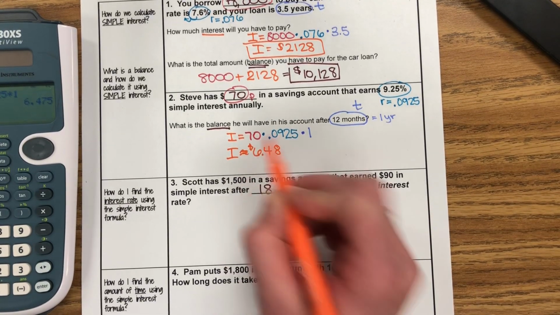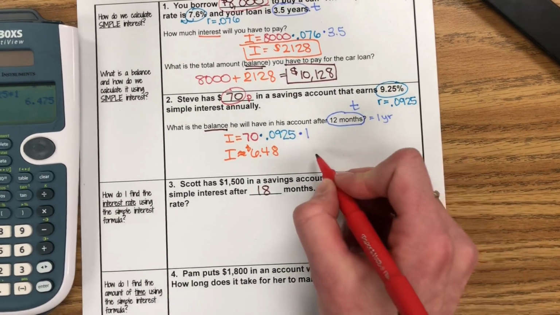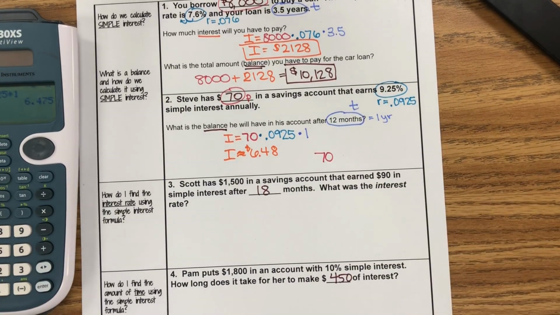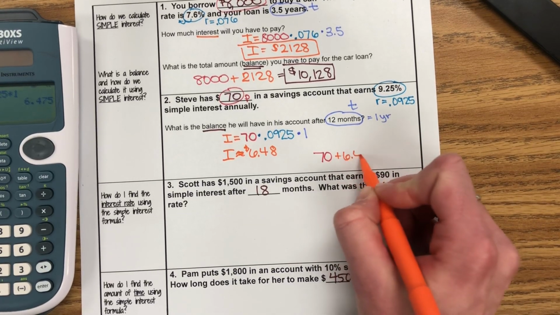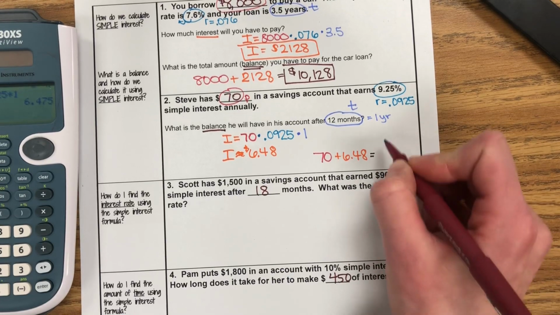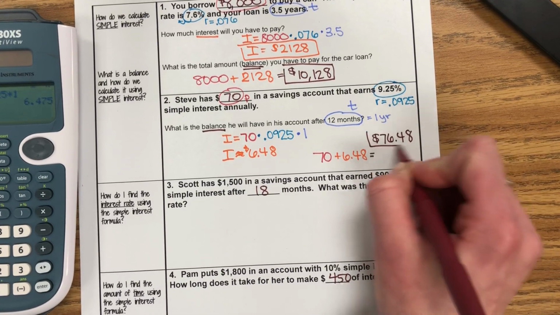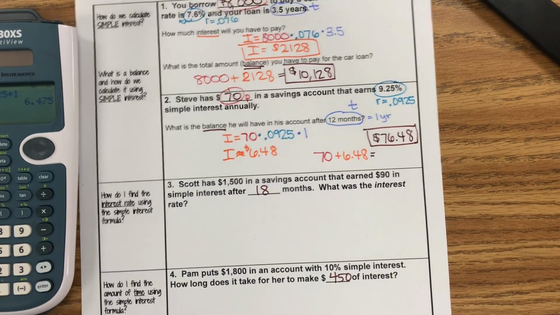Okay, the question was asking for the balance. So you have to go one more step and take that principal, $70, add it to that $6.48 interest that we have to find our total balance, which is $76.48, and that's what answers the question.